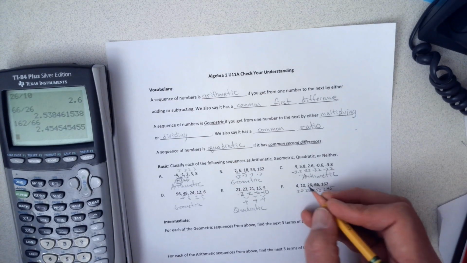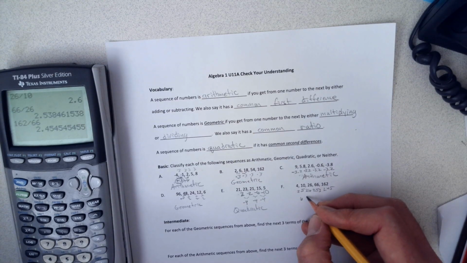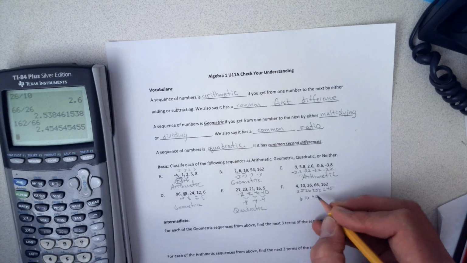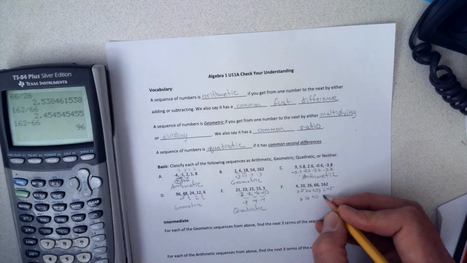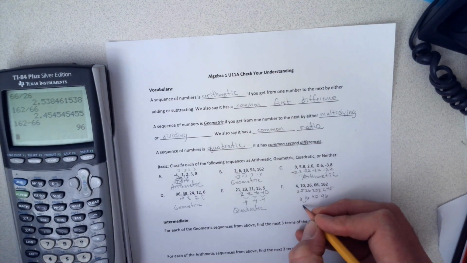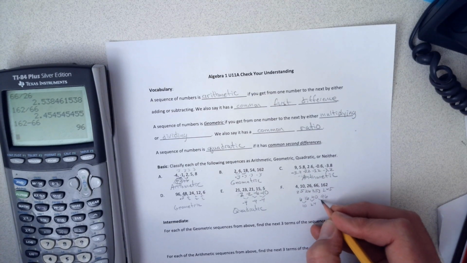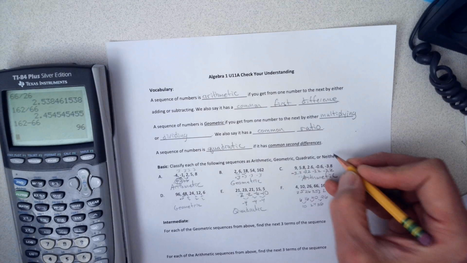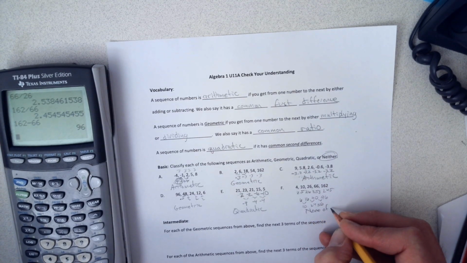I suppose I could try the subtraction part. So 10 minus 4 is 6. 26 minus 10 is 16. 66 minus 26 is 40, and 162 minus 66 is 96. This 16 minus 6 is 10. This is 24, and that is 56. So none of my tests work. This is the option of none of these, or neither.